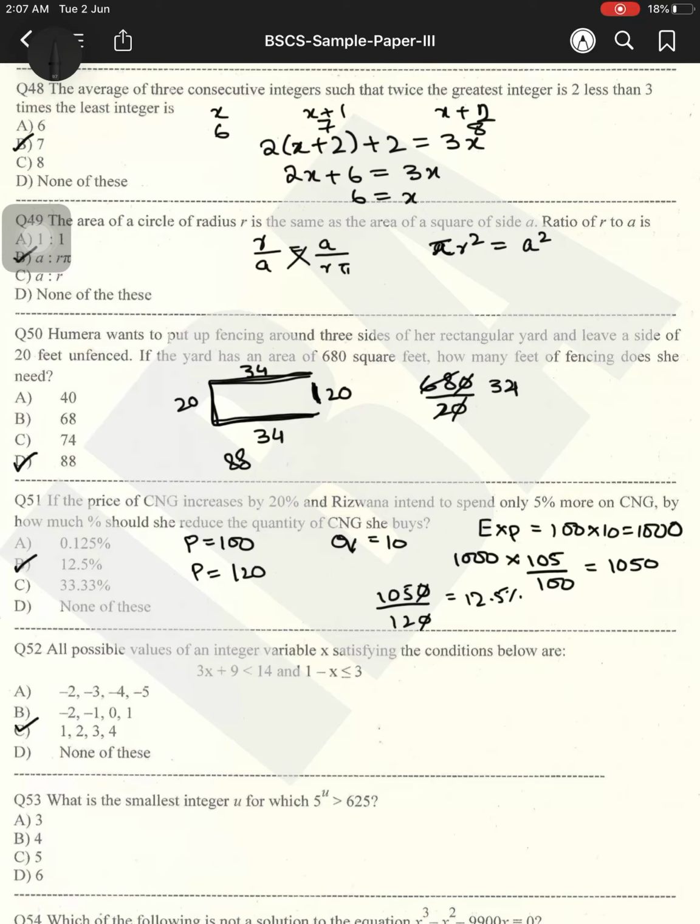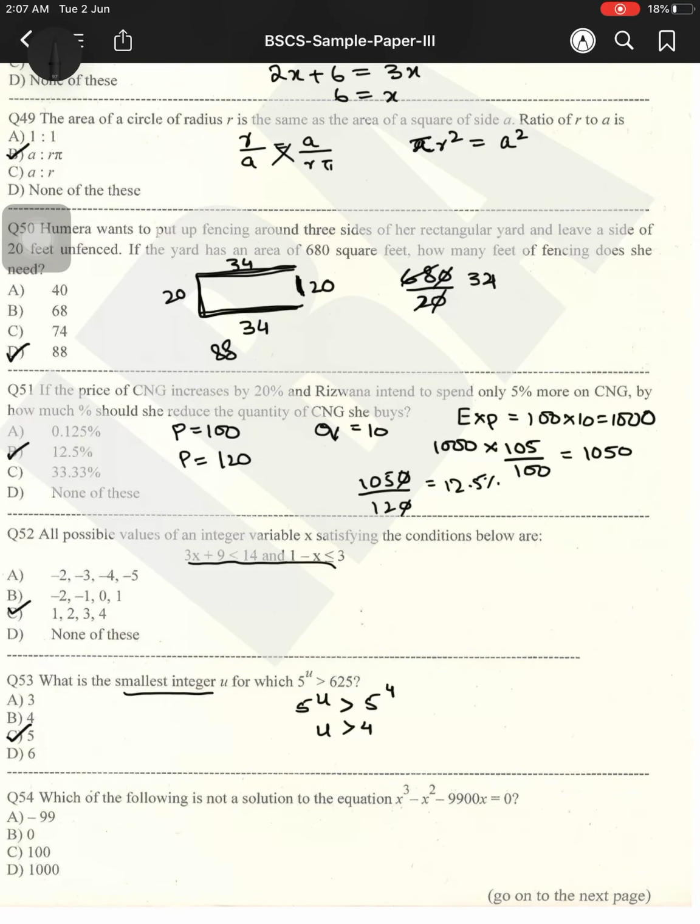In this next question, it's clearly going to be C. Put the answers into the equation and check. So I mean you'll get it easily. I don't think there's any need to explain anything about it. So let's move on. 5 to the power u is greater than 5 to the power 4, so u should be greater than 4, and he's talking about the smallest integer, so it's going to be 5. So that's C.